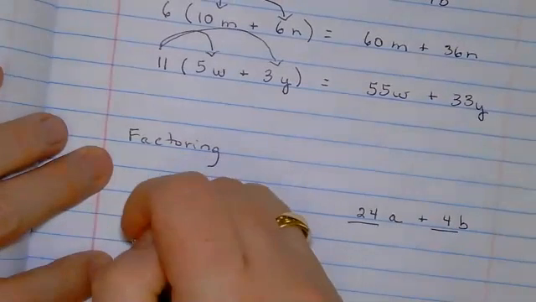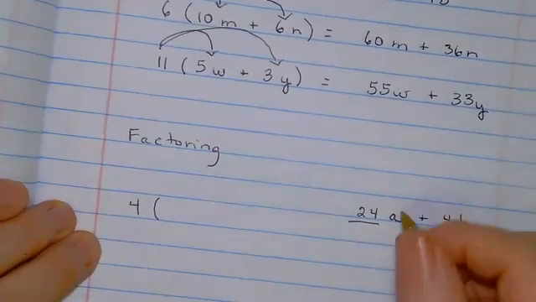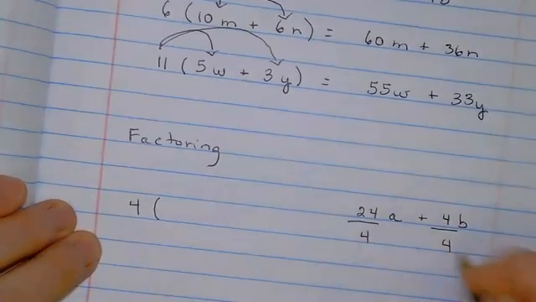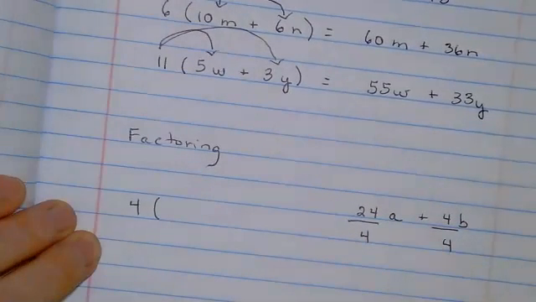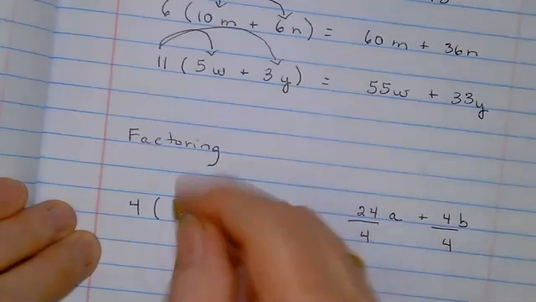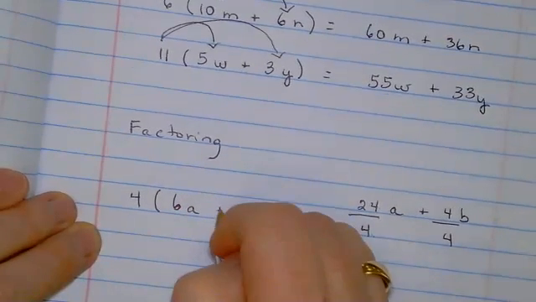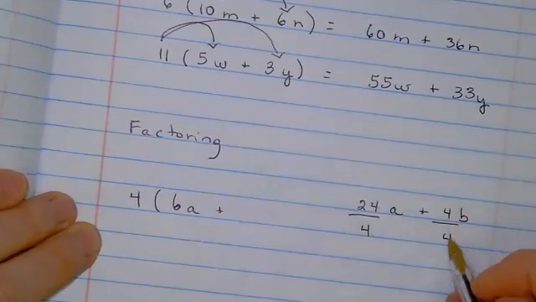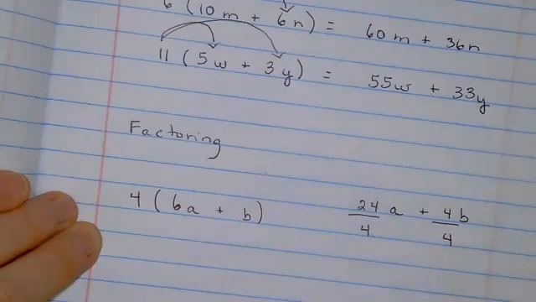So the 4 is going to be now on the outside of the parentheses. And we're going to divide a 4 out of everything over here. So remember, fractions are division problems. So how many 4s are in 24? Put the A on there and the plus sign. And 4/4, we know that equals 1 whole. So it's going to look like that.